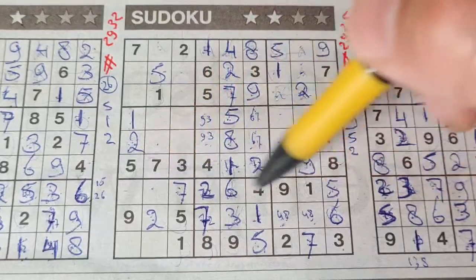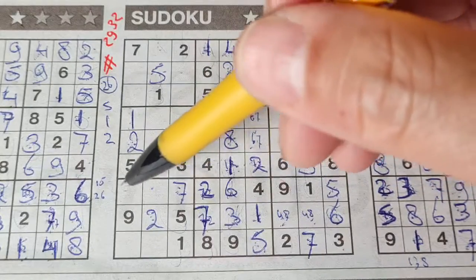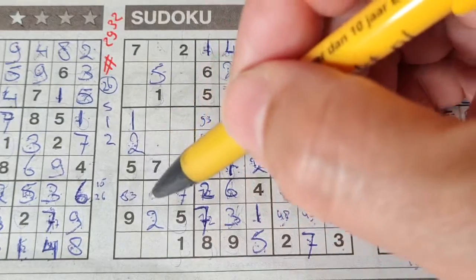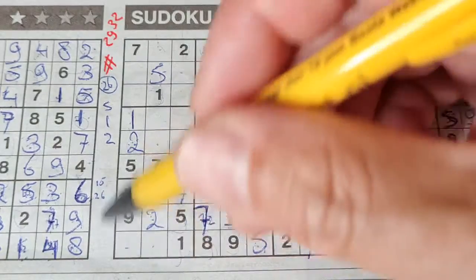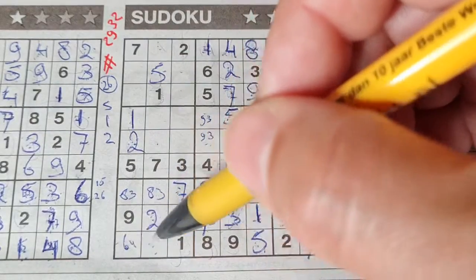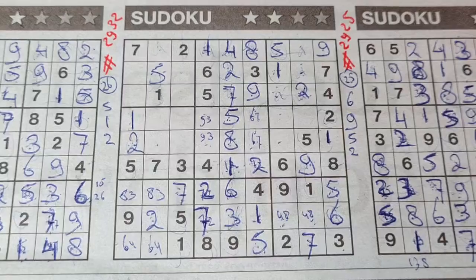2 numbers left in this row for the numbers 8 and 3. Let me mark those 2 boxes, 8 and 3. The other pair in this big square are the numbers 4 and 6. Cannot fill this yet. Let me mark those.